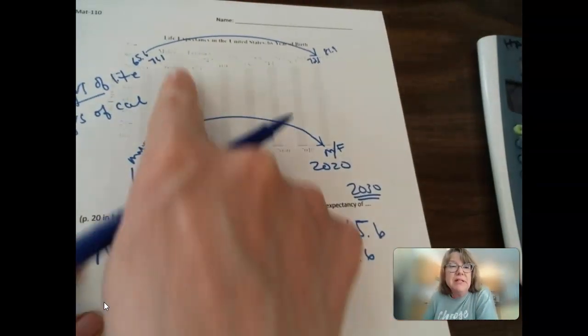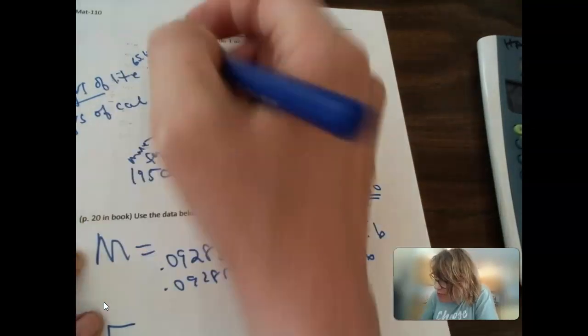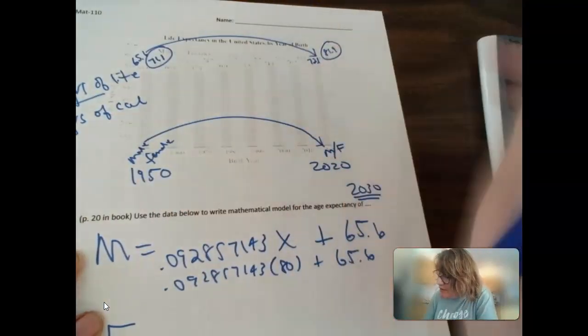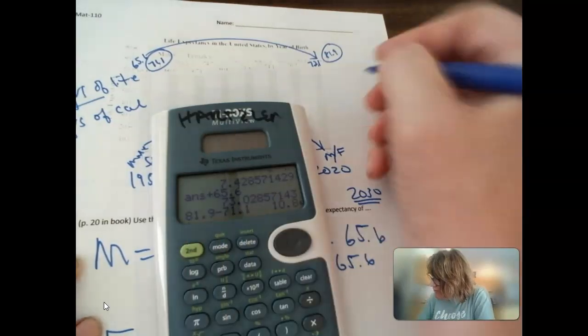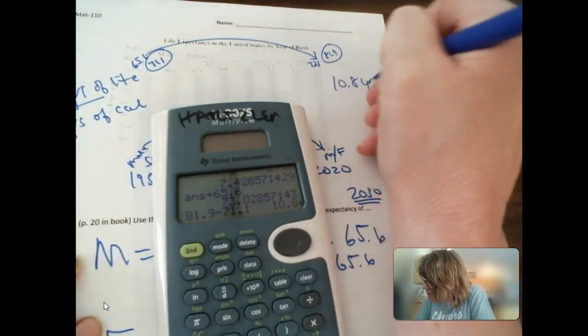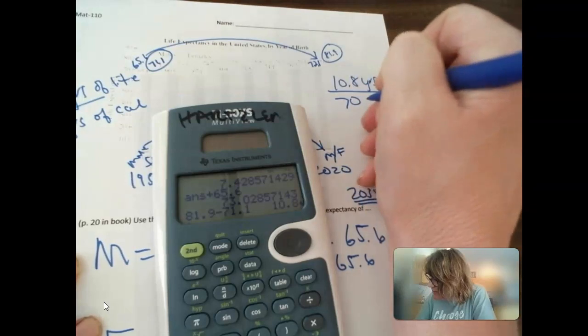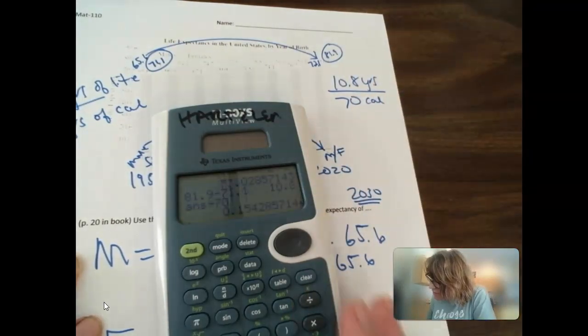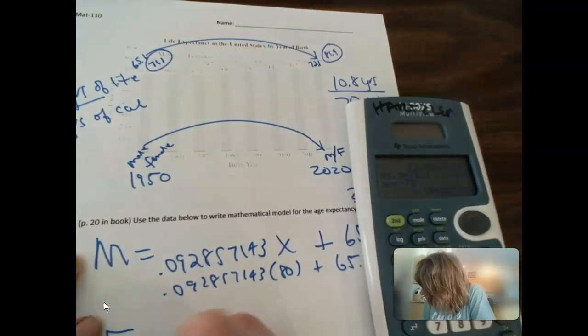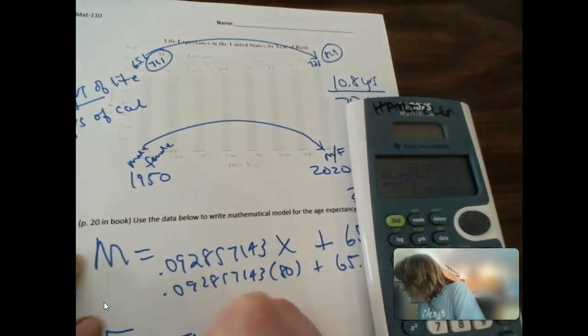And again, given this chart, we only have male and female data here. So we would look at the female life expectancies, a little better. Okay, so the change in life was 10.8 years of life. Again, still over 70 calendar years, so divide by 70. So the rate is higher for them. 0.1542857 or so.